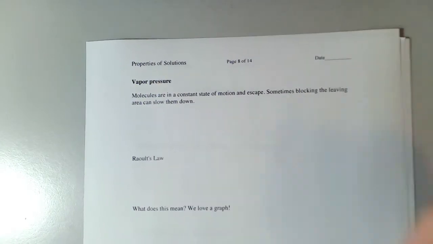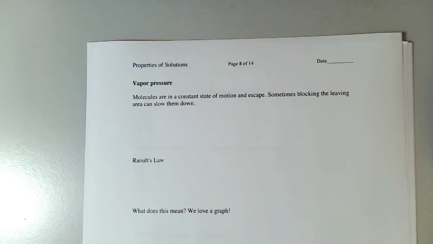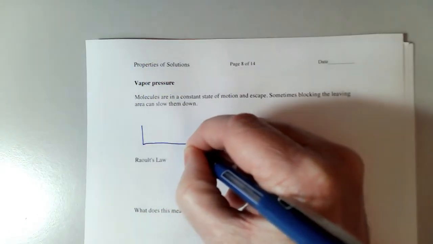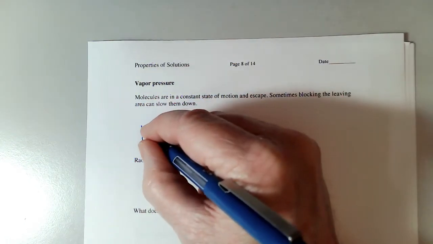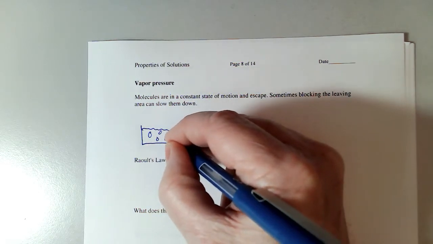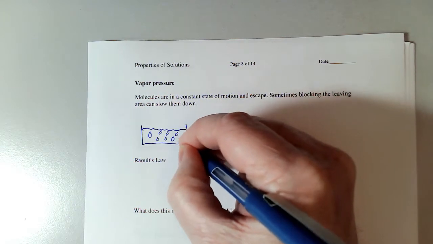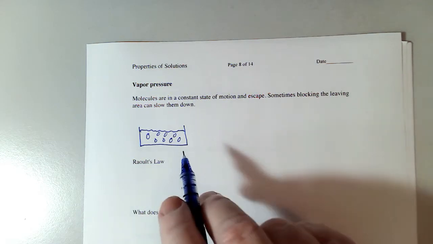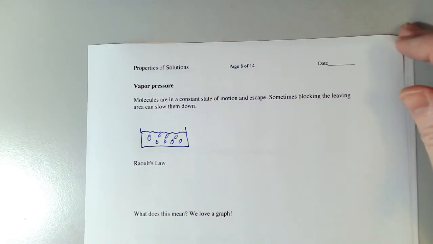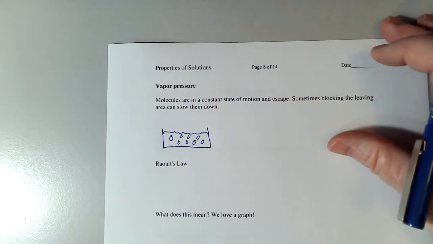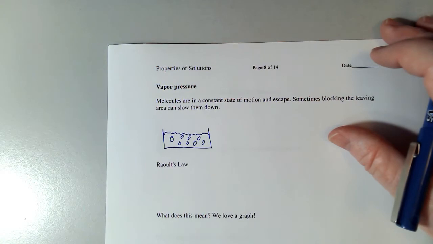So, molecules are in a constant state of motion and escape. Sometimes blocking the leaving area can slow them down. So, let's imagine that we have a container here. It's full of water. And here is a very distorted, large view of the particles in the water molecules themselves. They are all moving around at different speeds, but they have the same average kinetic energy. It's the Boltzmann distribution, or the ice cream graph we talked about before.